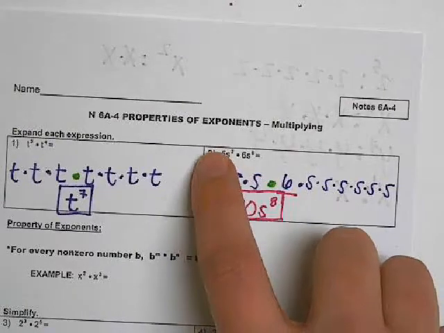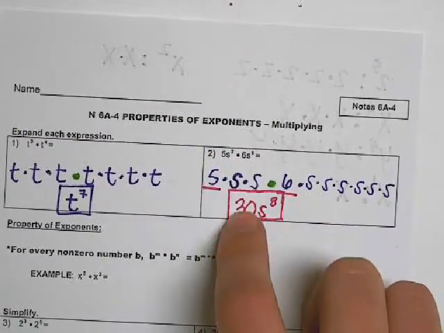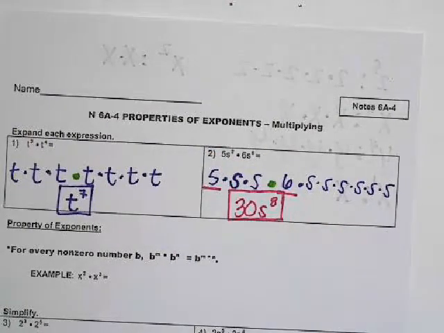What did we do with the big numbers? 5 and 6. Multiply. So, we're going to multiply which ones? Multiply which numbers? The big numbers, the coefficients. The big numbers in the front. Then what do we do with the little exponent? We're going to add them.